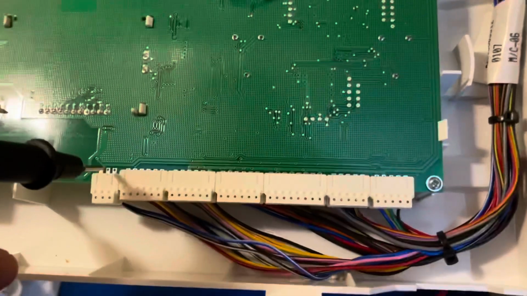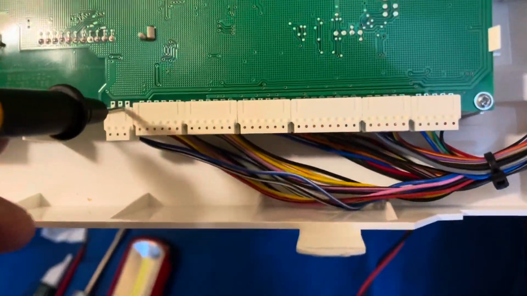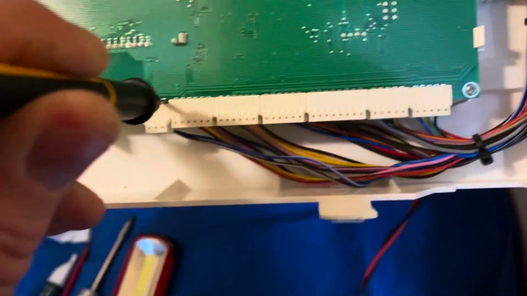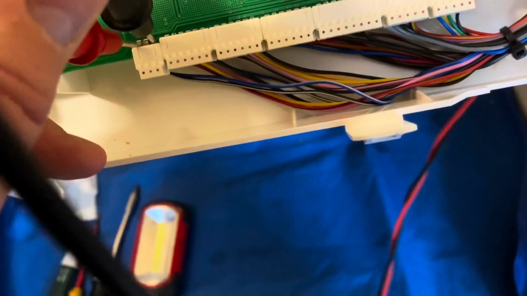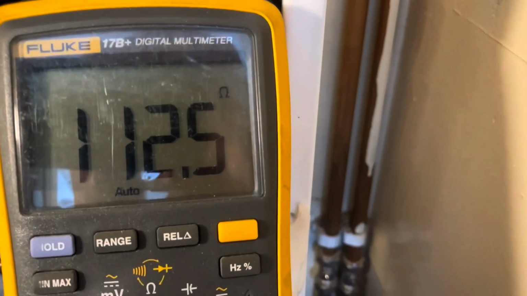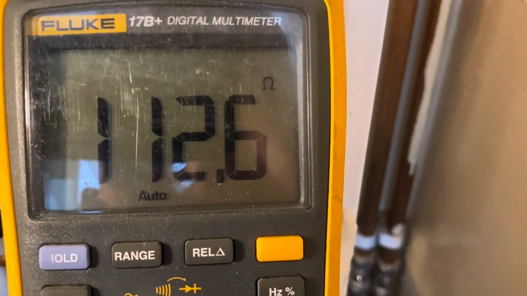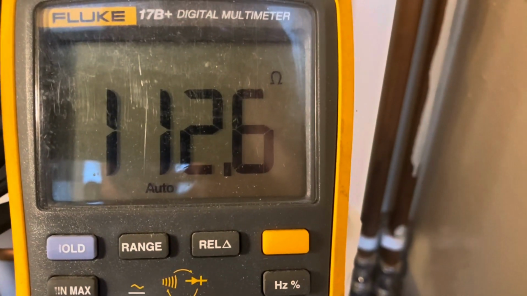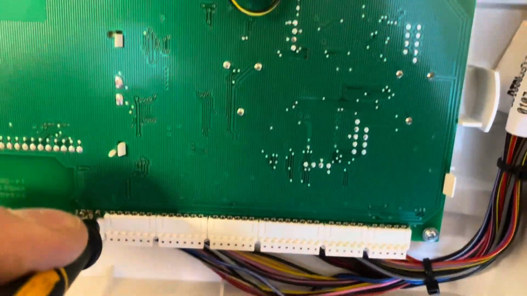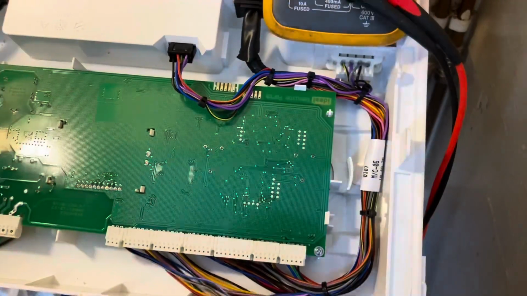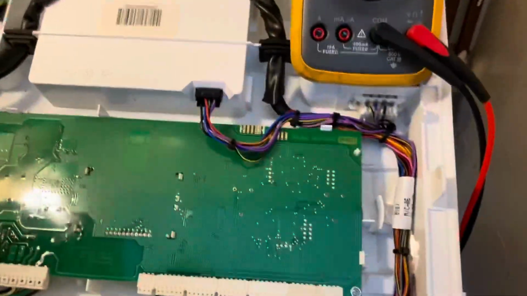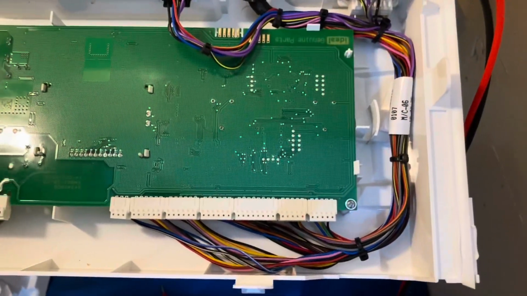So if I go across this one here, this one here, 112 ohms. I said it was about 120. 112 will do me fine. So we can test, you know, components. Dead testing the boiler is obviously safer.